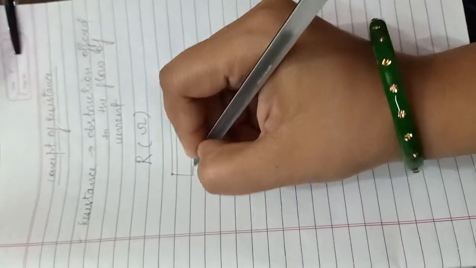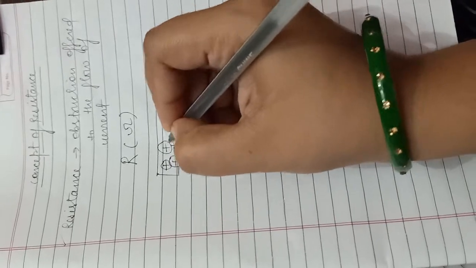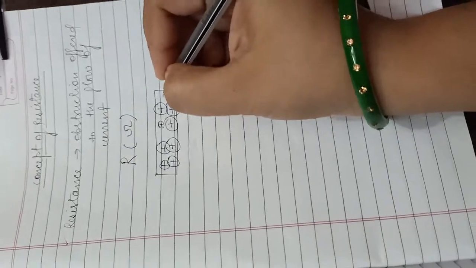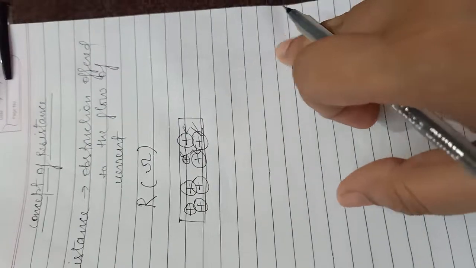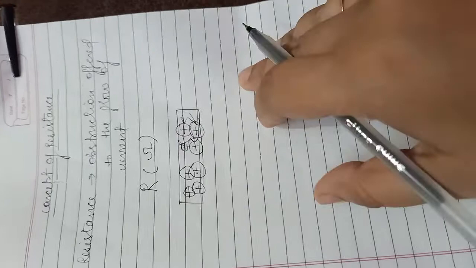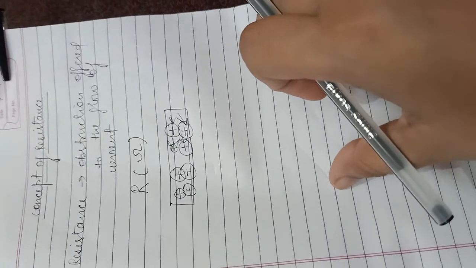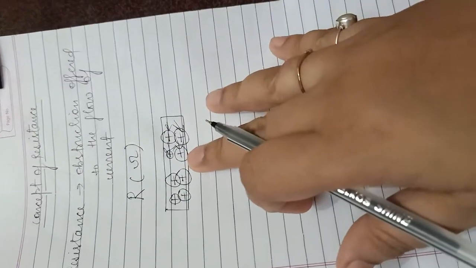When the current enters, then the free electrons collide with the fixed positive ions, and during collision they lose their energy and their speed decreases. Because of that, this resistance is applied, and the current which we get on the other side has less power. So we can say that some obstruction is applied by the conductor when the current flows through it.